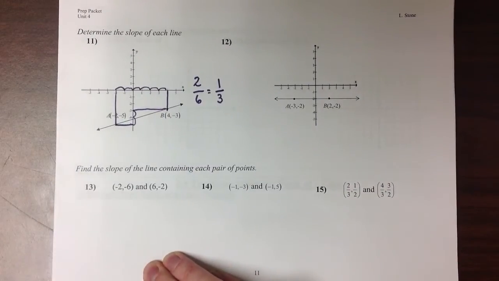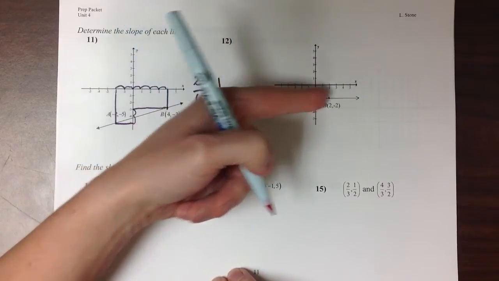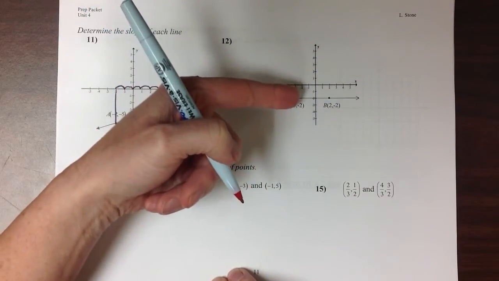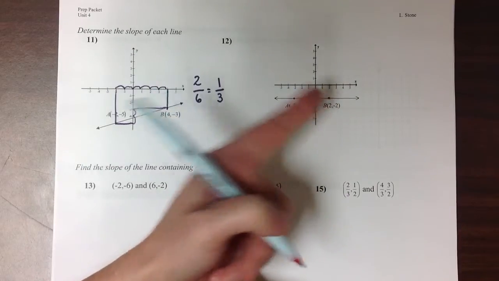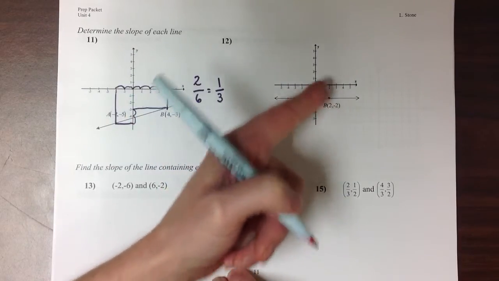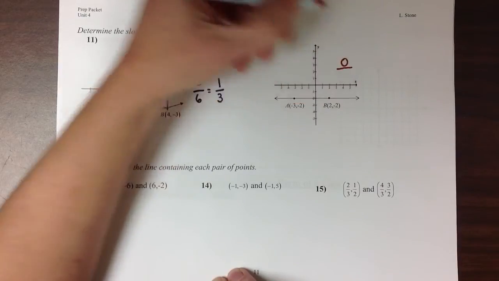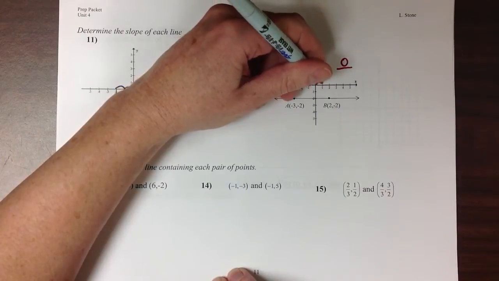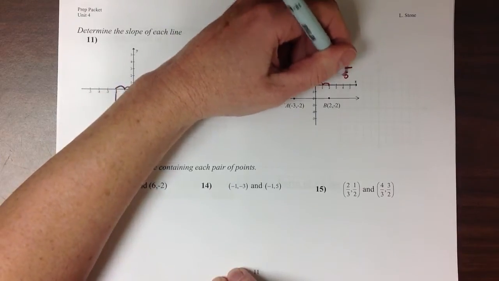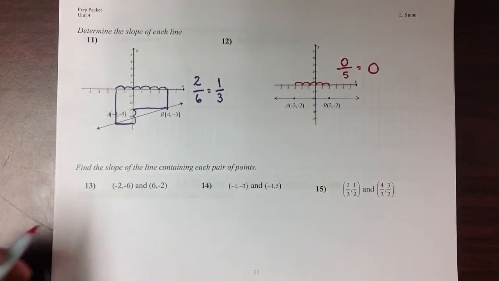In this next example, I have a horizontal line, meaning that the change in the vertical, although the horizontal may change going from a -3 all the way up to a +2, the vertical, the top number, doesn't change. It's 0. And in this case, I'm changing 1, 2, 3, 4, 5 in the horizontal. So this line has a slope of 0.